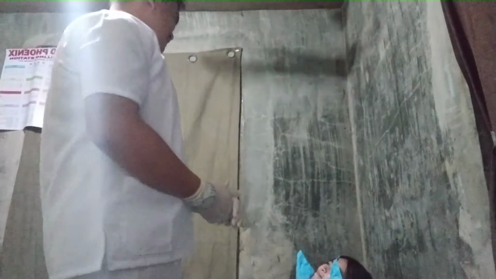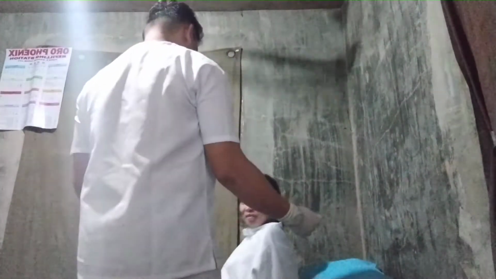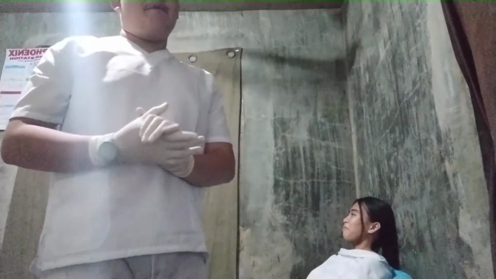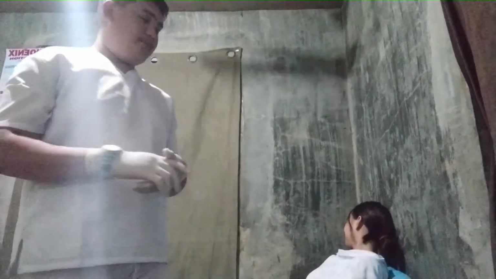Like that, ma'am. Begin percussing above the clavicles in the supraclavicular space and proceed downward to the diaphragm.